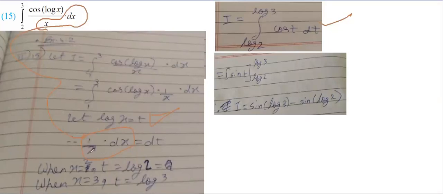Integration of t. Okay, when x is equal to 2, t is log 2. When x is equal to 3, t will be log 3. So you have changed the upper limit and lower limit also. And then finally the integration of cos t dt is sin t, and then you applied the limit, and this is your final answer. Perfectly correct answer. Very good.